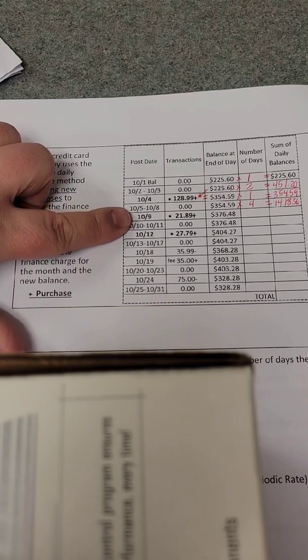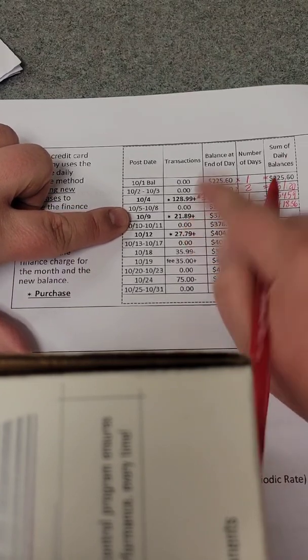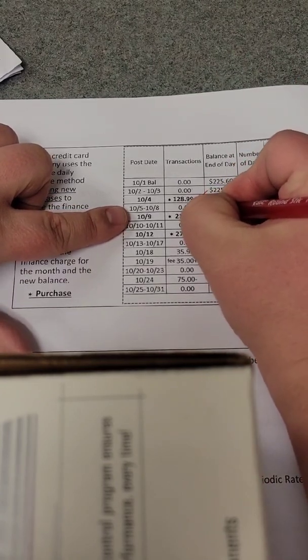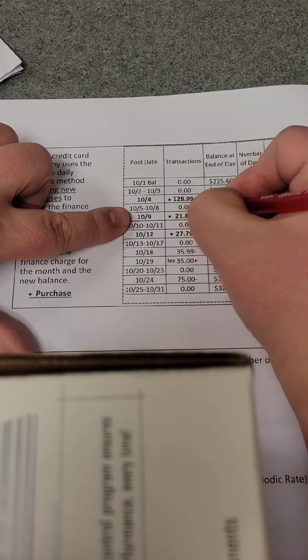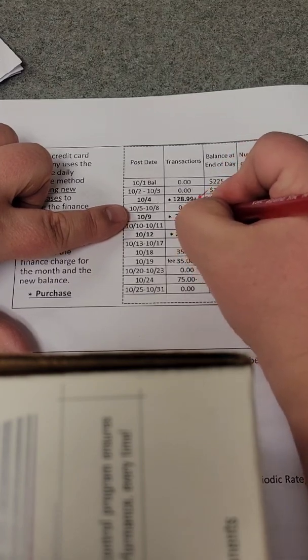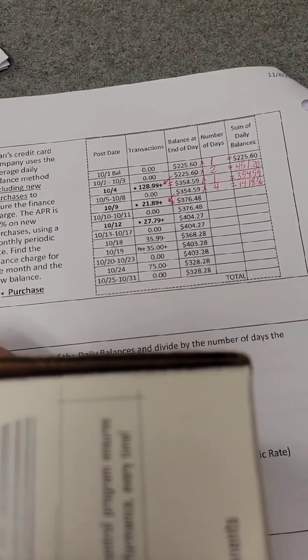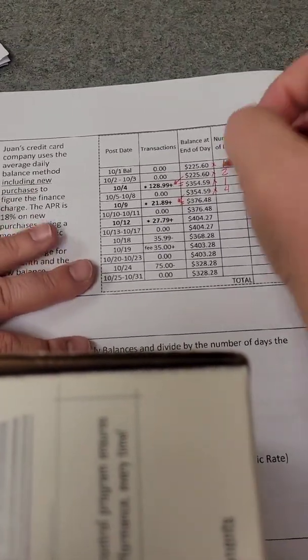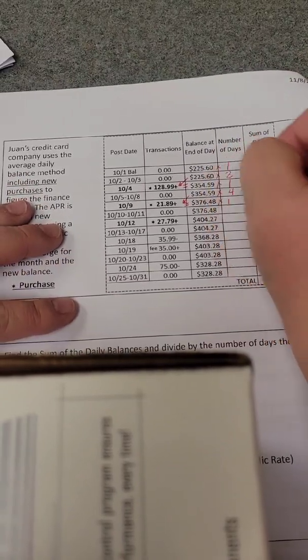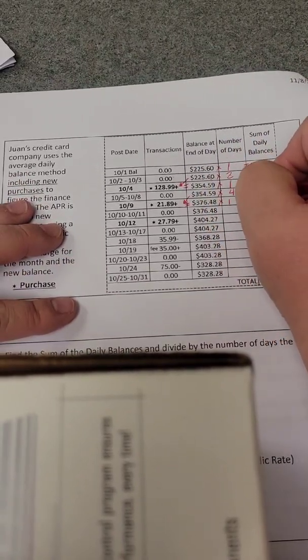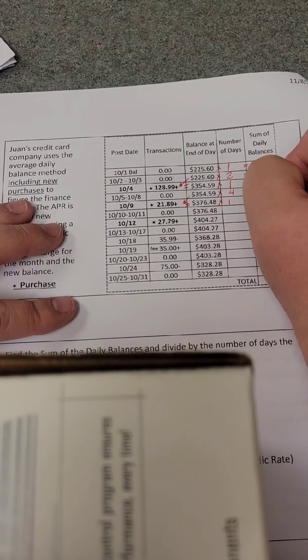Then on the 9th we have the transaction occur. We take the balance from the previous day, we add it because it's a purchase, and we get a new balance of $376.48. That's only one day, so times 1 equals $376.48.